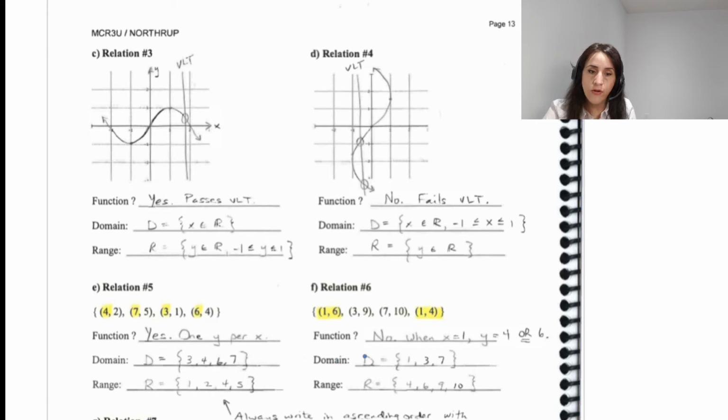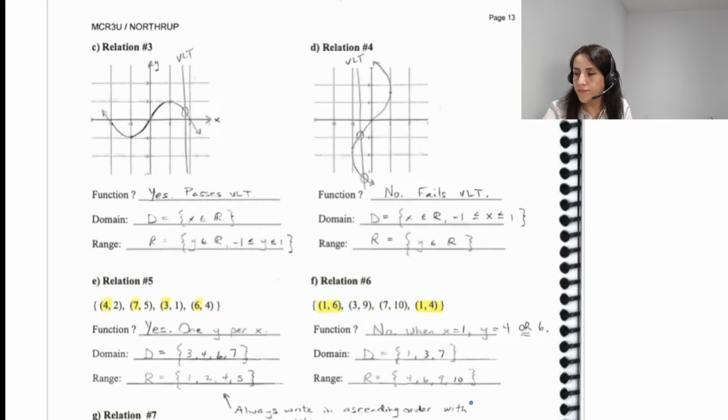It is not a function because for x equal to 1, I have y equal to 4 or y equal to 6. The domain is 1, 3, 7. As you see, for the domain I didn't write it down twice, just once. For the range, again 4, 6, 9, 10, in order from smallest to biggest.